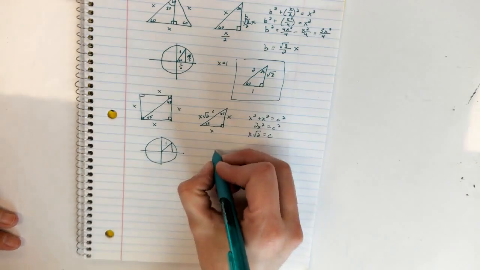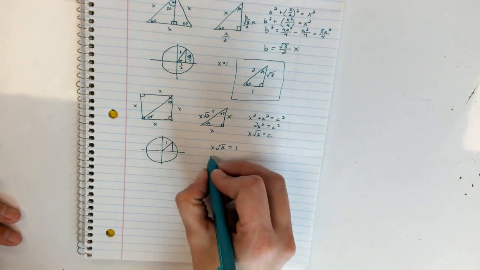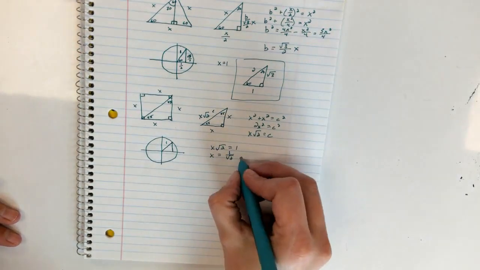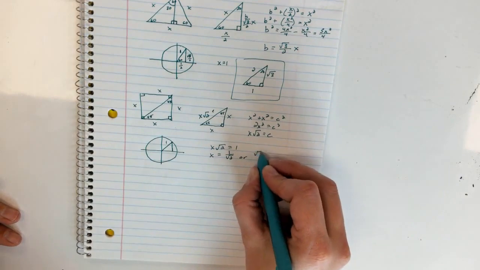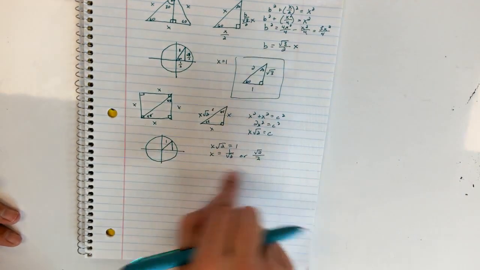And so that would mean that x square root of 2 equals 1, which means that x is equal to 1 over the square root of 2, or if you rationalize, the square root of 2 over 2, just depends on what the answer key or whatever looks like. But then that would give me that.